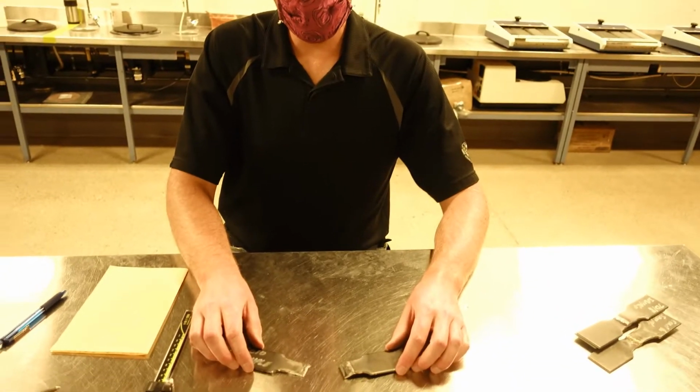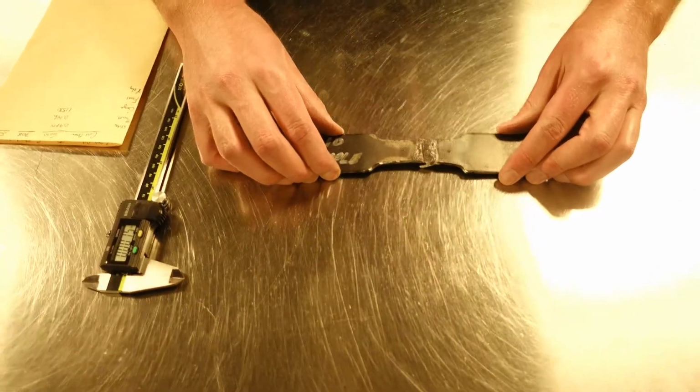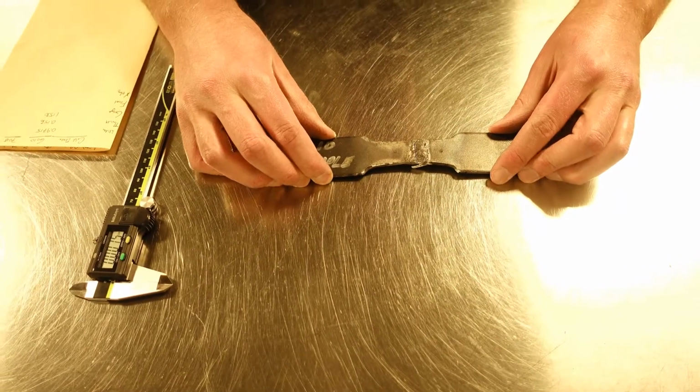So we got the strength and the break location. Those are two important things. The last thing we need to get is the final elongation.